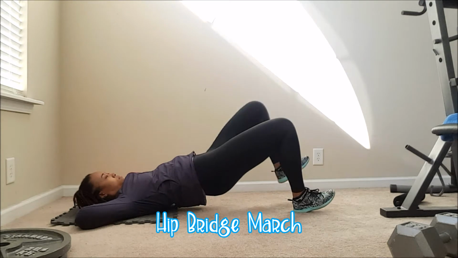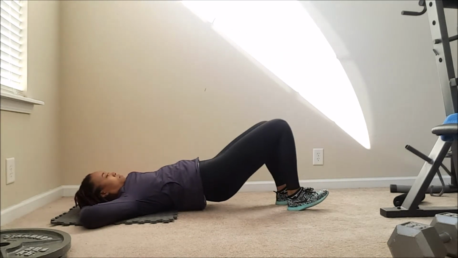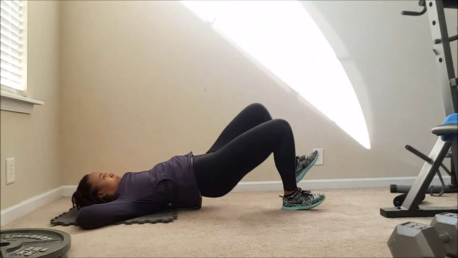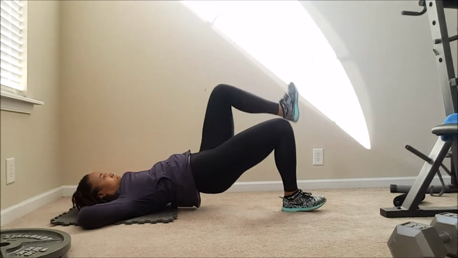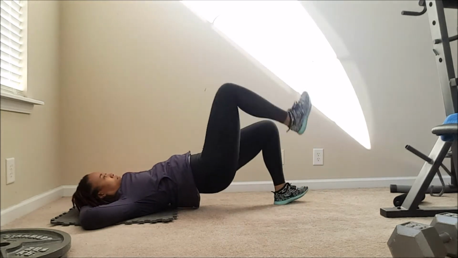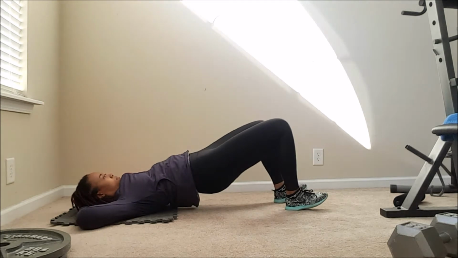So with the hip bridge march, you want to ensure that you're pressing into your heels and you keep your butt lifted and engaged the whole time. You also can do this alternating legs as you see here, or just do it on one leg for all your reps and then switch legs.